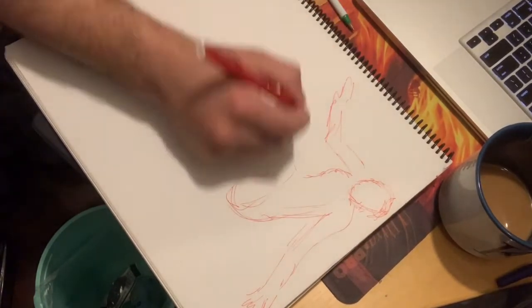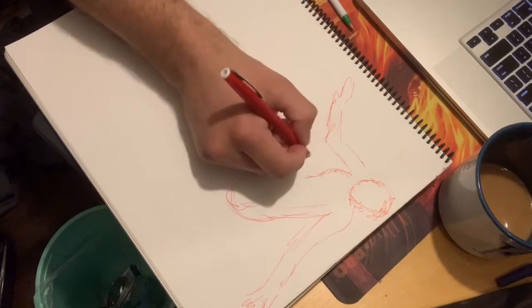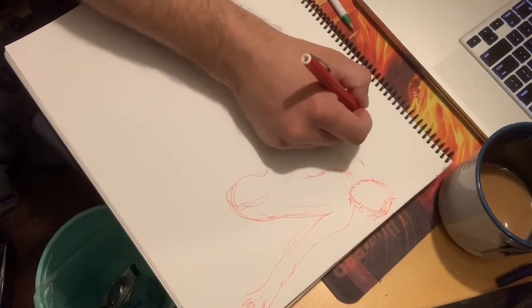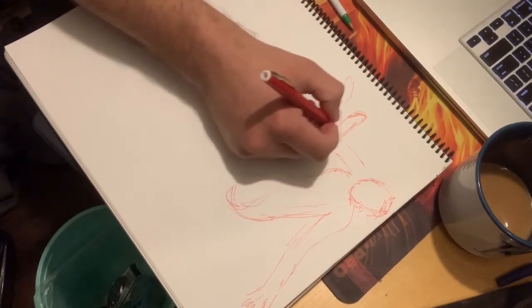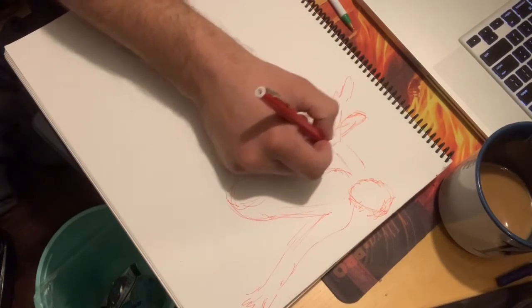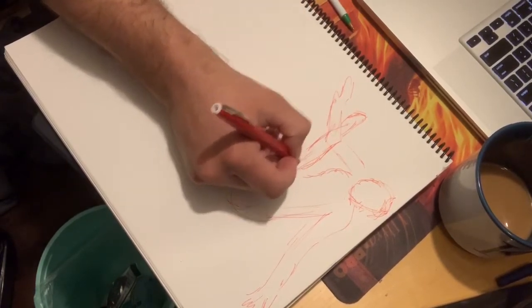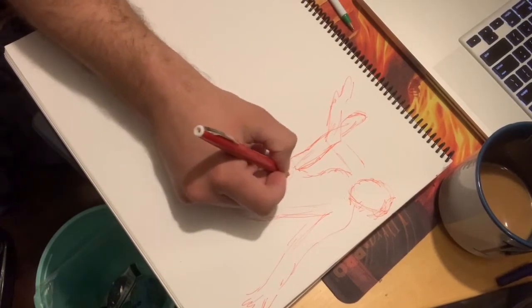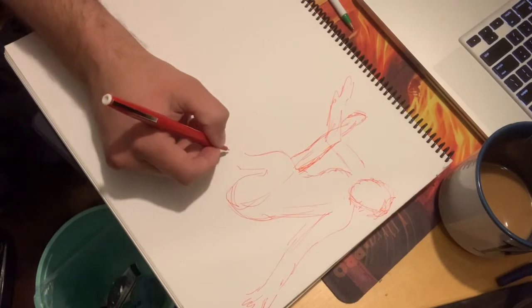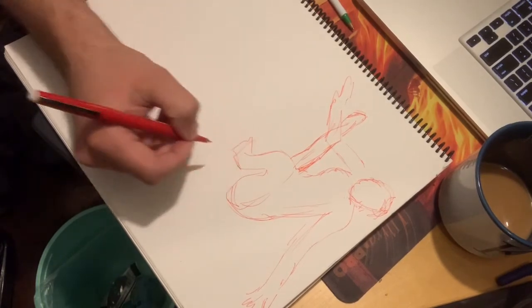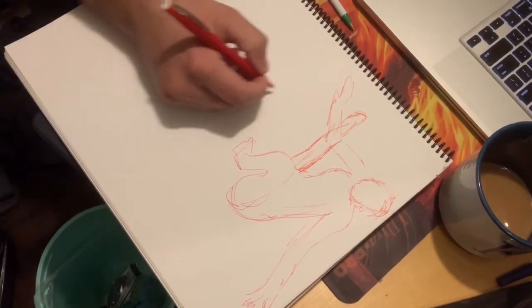Again, not focusing on that, and I'm running out of time here. The knee into that part. Oh, my foreshortening's off a little bit, and it's just, like I say, a place to warm up. Okay, that one's done. Next.